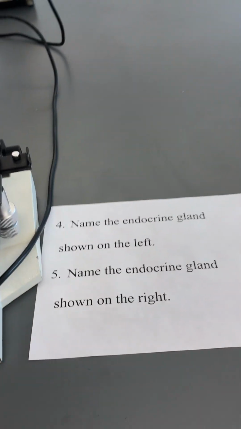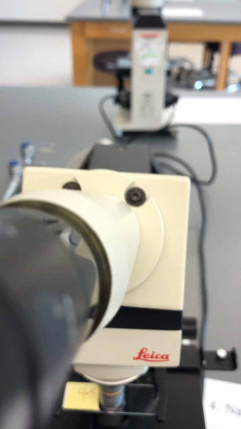Okay, number 4, the endocrine gland on the slide is the pituitary gland. On the left is the anterior pituitary, and on the right is the posterior pituitary.